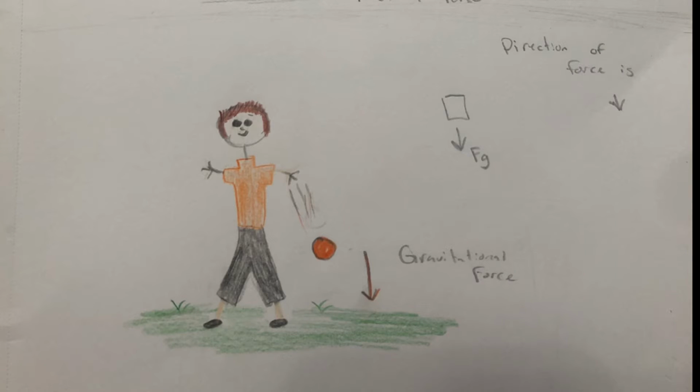In this example right here, I have the gravitational force too, which is an object that is being pulled towards the ground or anything to do with its weight that is making it go to the floor.